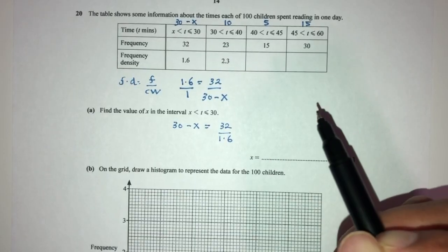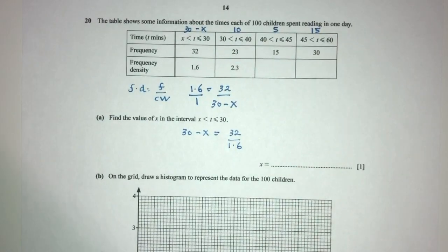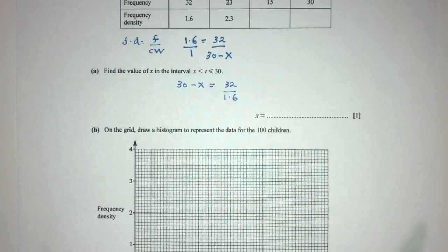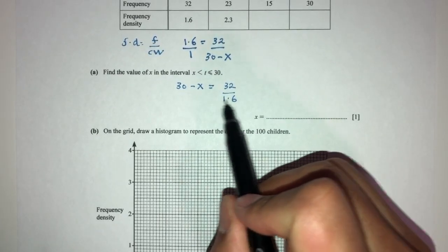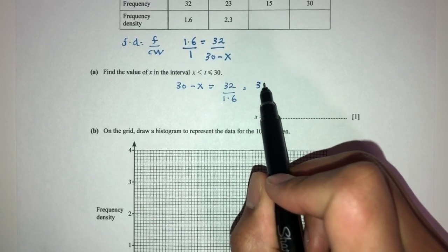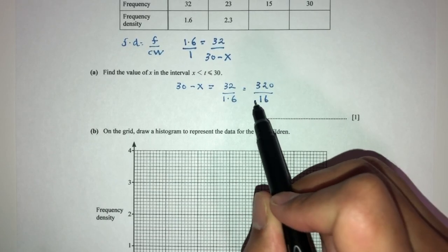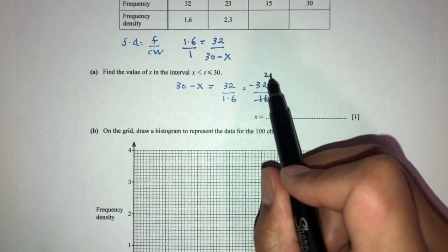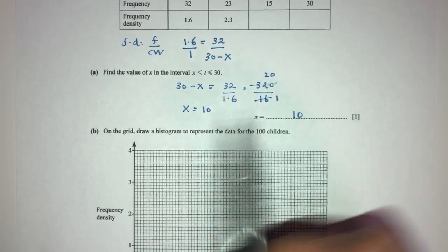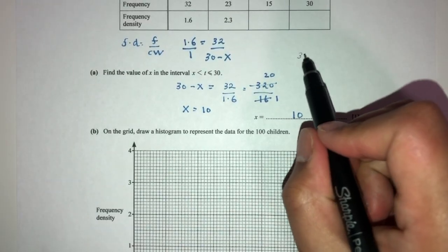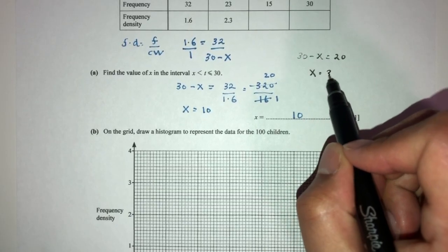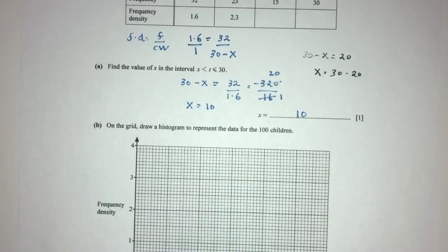Actually, there might be a mistake over here. So going back to the question, we can first multiply by 10 on both sides, you will have 320 over 16. Divide by 16, you will have 20. So 30 minus x is 20. That makes sense. Sending this over, x becomes 30 minus 20, and that becomes 10.